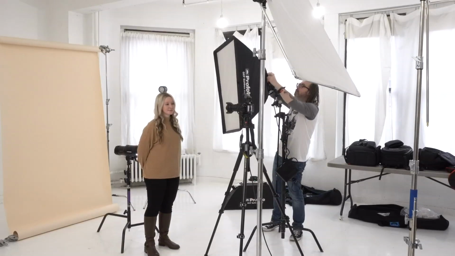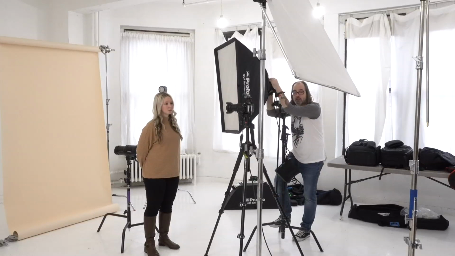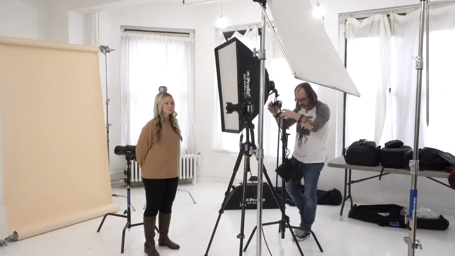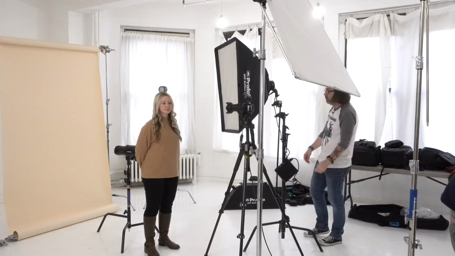All right, so we're using a ProPhoto 2 foot by 3 foot softbox. This is kind of your standard softbox. Small in the world of Chimera, medium in the world of most other places. This is in my B group.